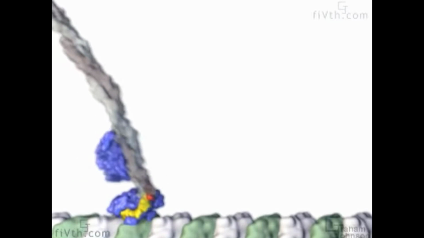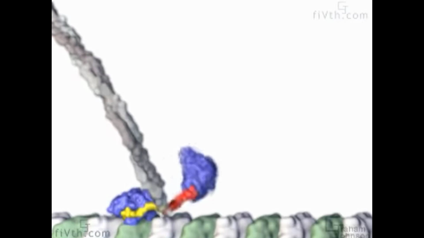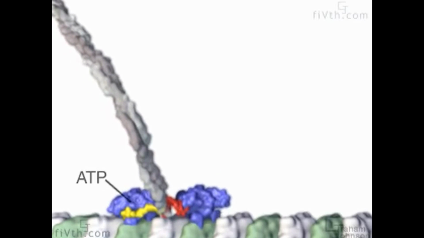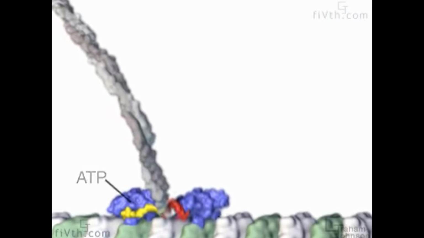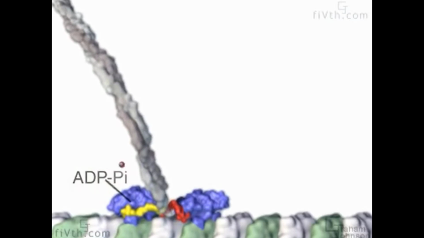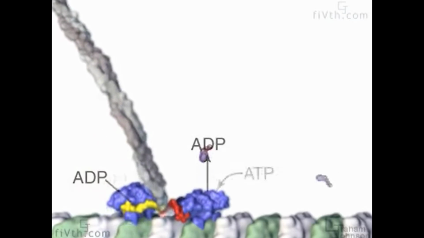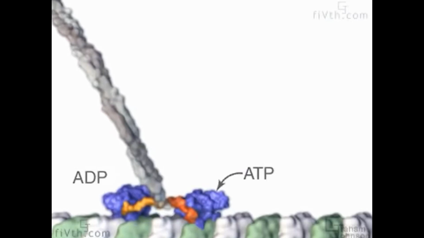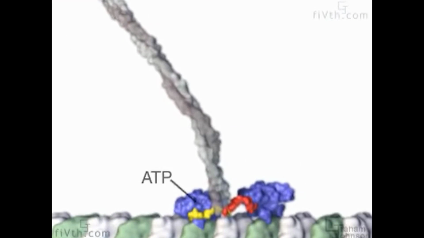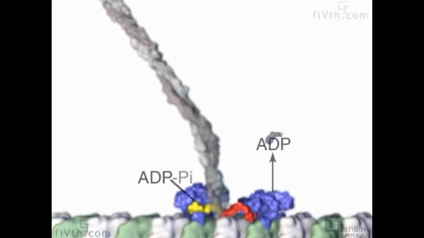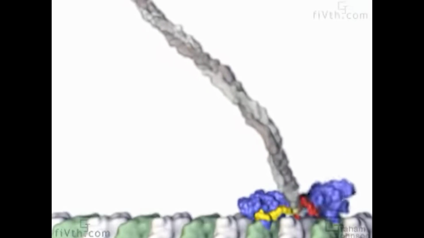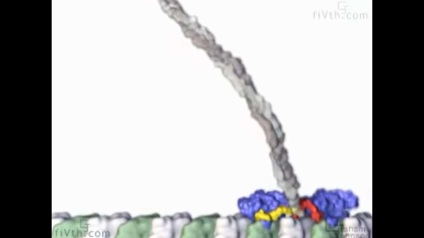This action throws the second head forward and brings it near the next binding site on the microtubule. The attached trailing head hydrolyzes the ATP and releases phosphate. As the neck linker unzippers from the trailing head, the leading head exchanges its nucleotide and zippers its neck linker onto the catalytic core, and the cycle repeats. In this way, kinesin dimers move processively, step by step, along the microtubule.